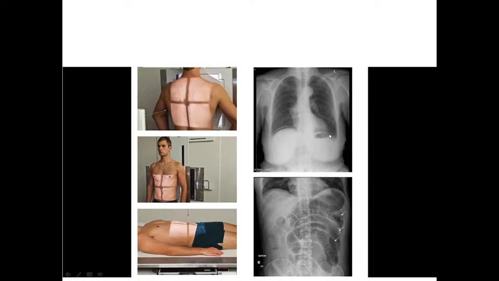Maybe you can see fluid inside the gastric and the bowel fluid going down. It's upright X-ray. So very important.